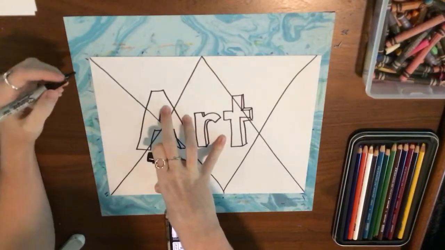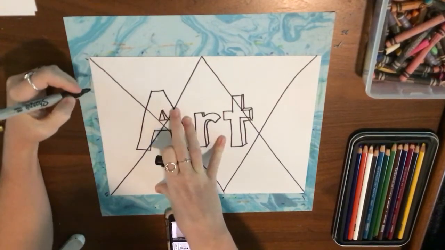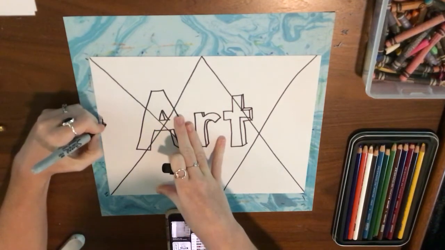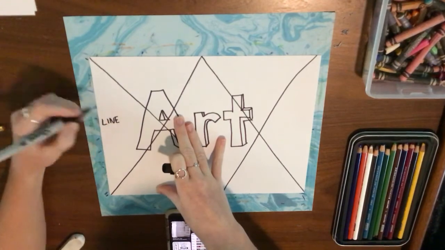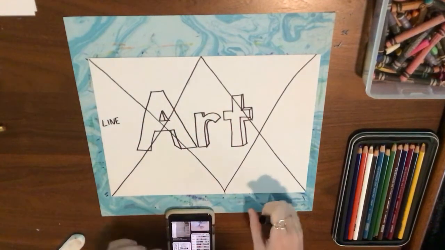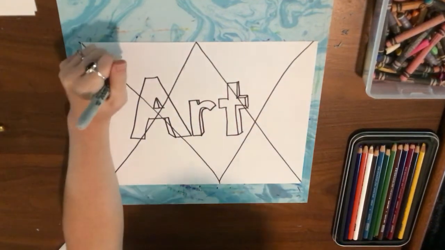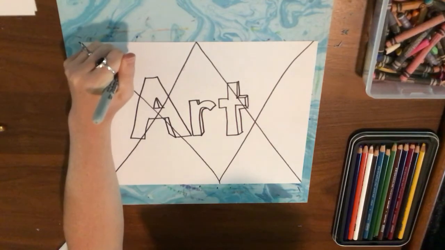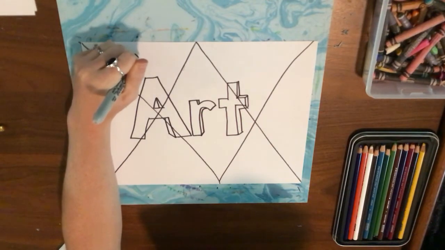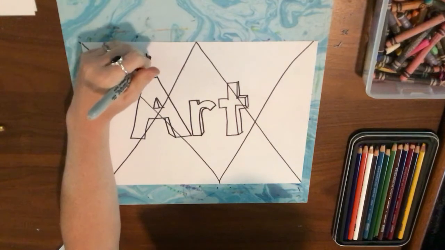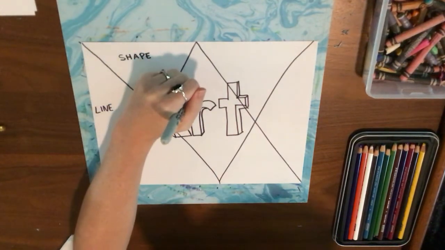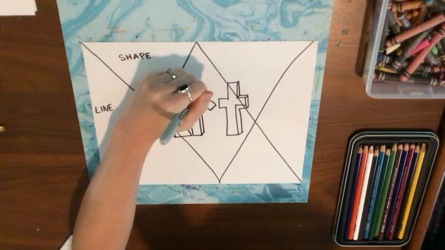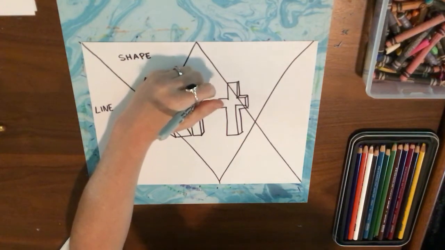Next, we're going to label each different section so that we know which type of element of art goes in each section. So the first section is line. Our second section is shape. Our third section is color.